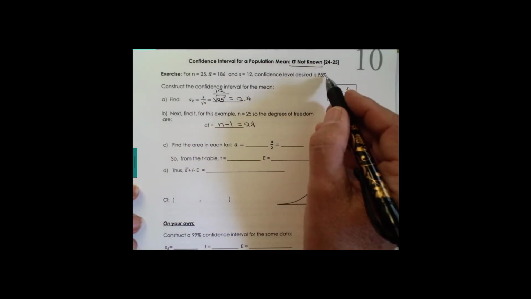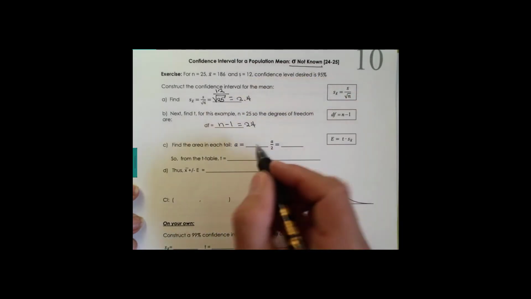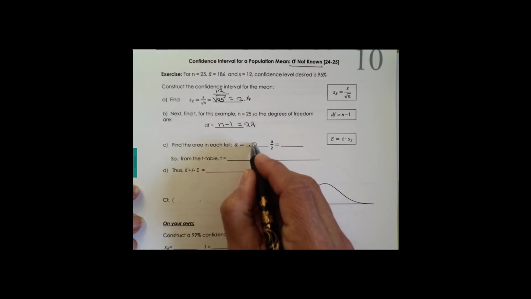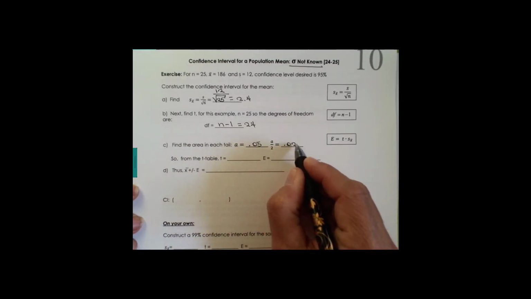Now, I also need to find the area. What's the area in the tail? Now, I've got an alpha level given to me. We're going to do this the same way that we did z, so that it'll make sense to you and I won't be changing anything on you. So I've got an alpha of 1 minus 0.95, don't I? So it's going to be 0.05. And for confidence intervals, I always divide by 2. So this is going to be 0.025.